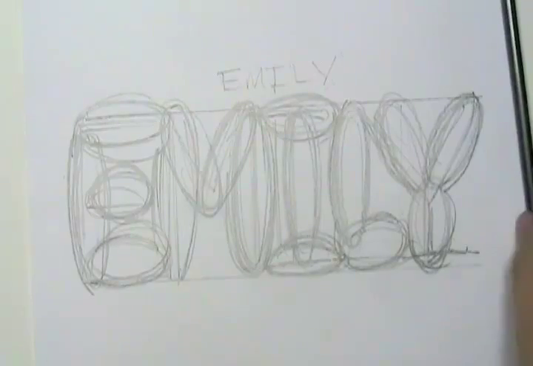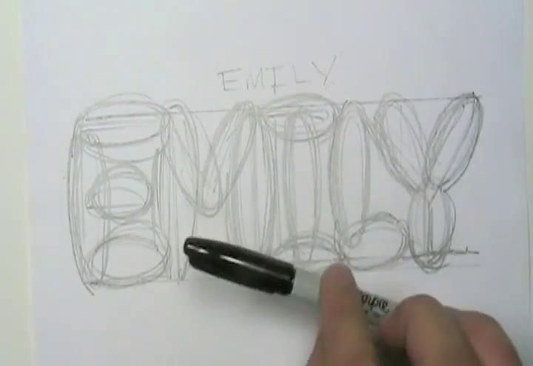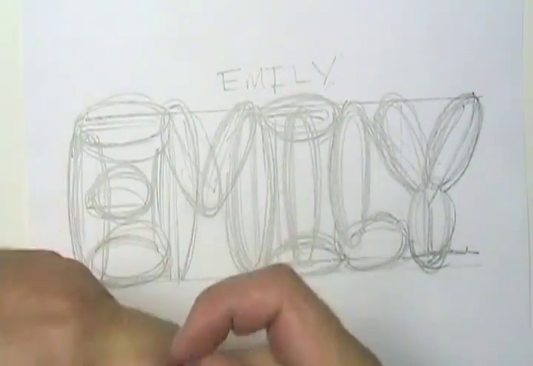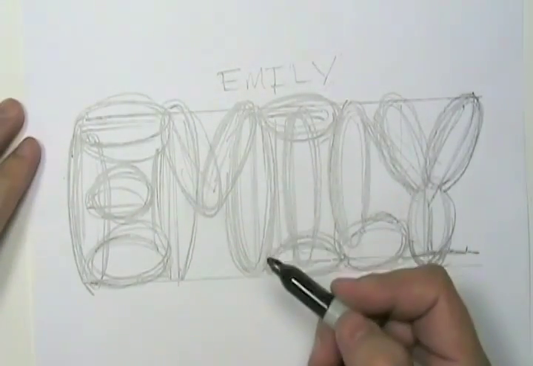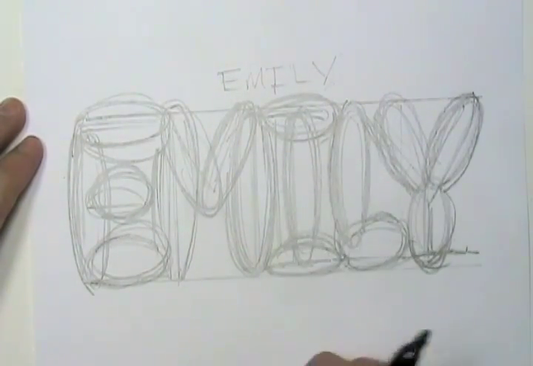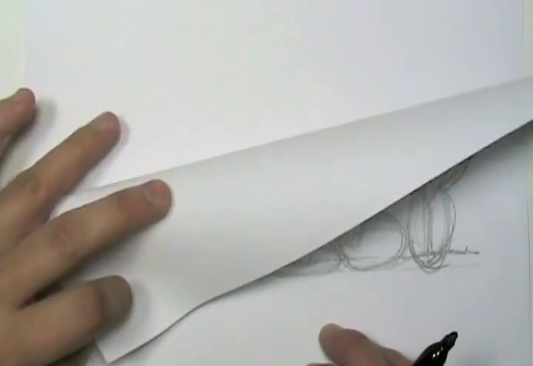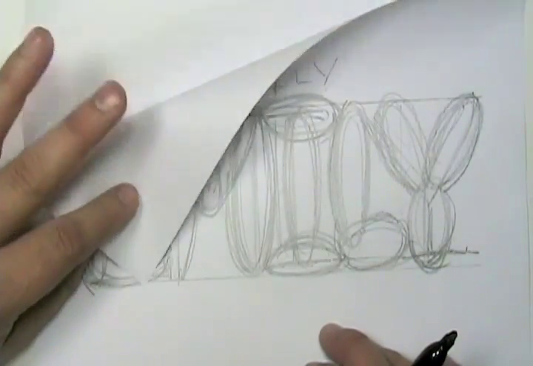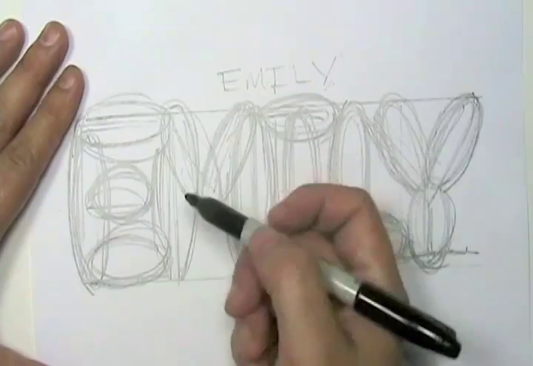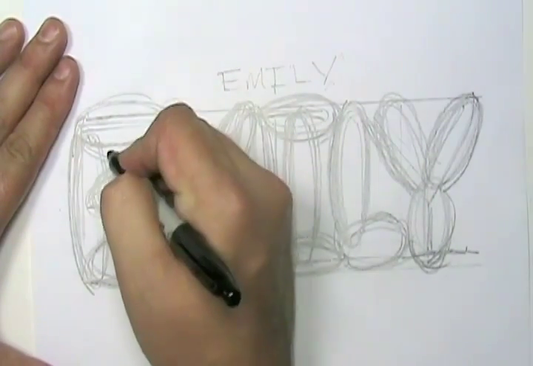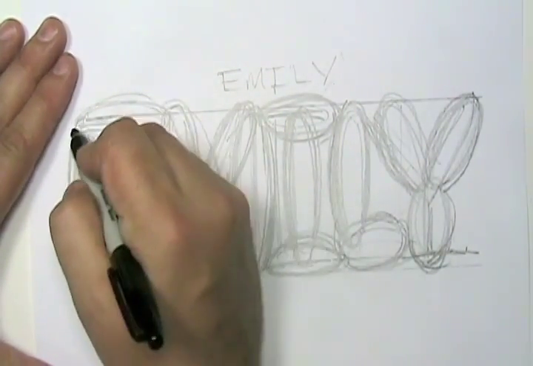I'm going to go ahead and get a marker out. Got this black marker here. It happens to be a Sharpie marker, but any marker would work. If you're going to use the Sharpie, I would encourage you to have another piece of paper back behind it, because the Sharpie will bleed through regular paper. Alright, so let's see. I'm going to do this.